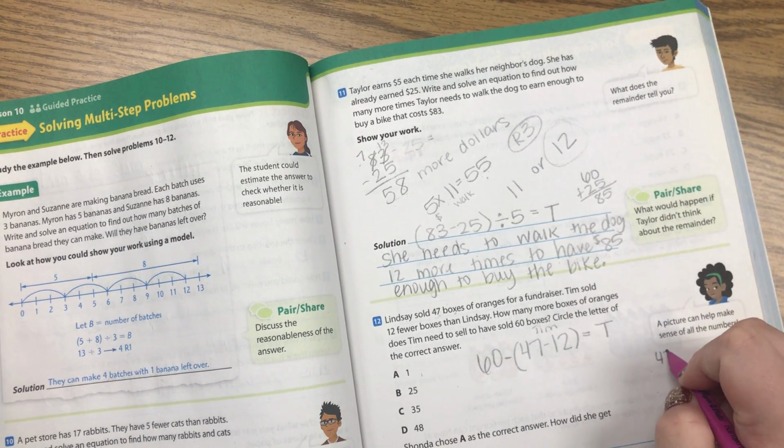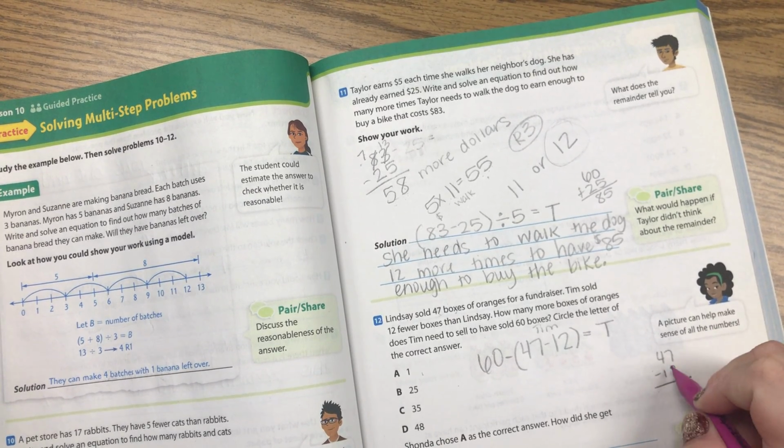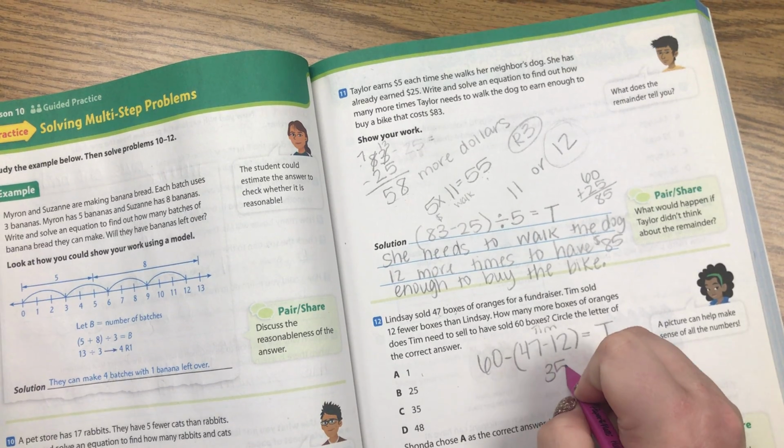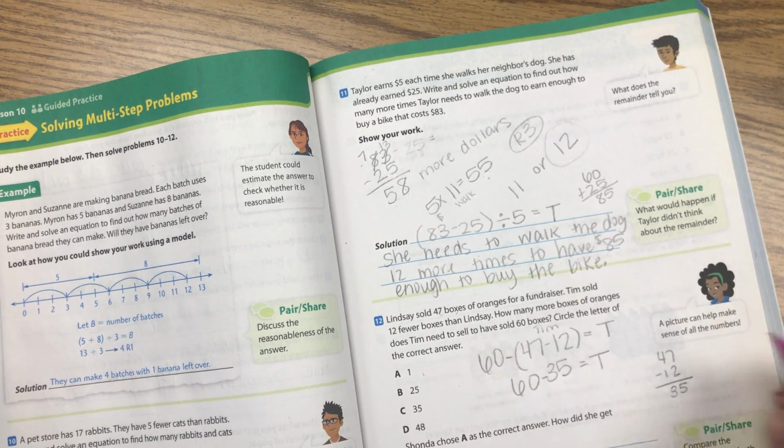I'm going to do 47 minus 12. 7 minus 2 is 5, and 4 minus 1 is 3. So Tim has already sold 35 boxes of oranges.